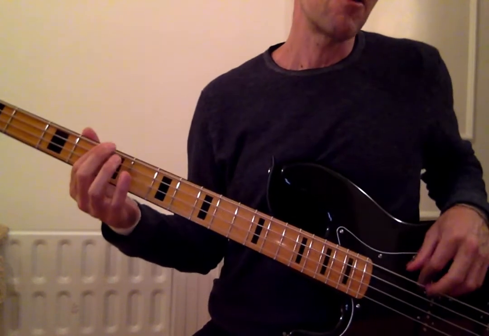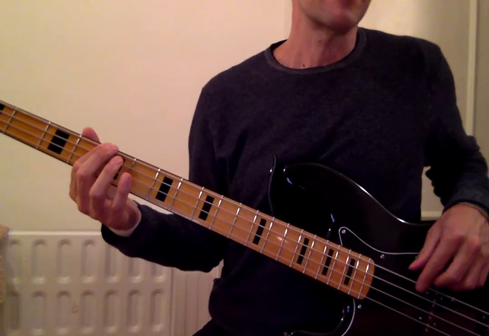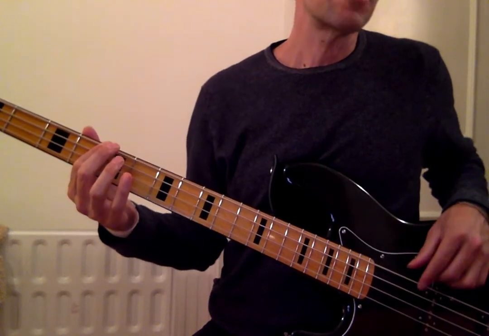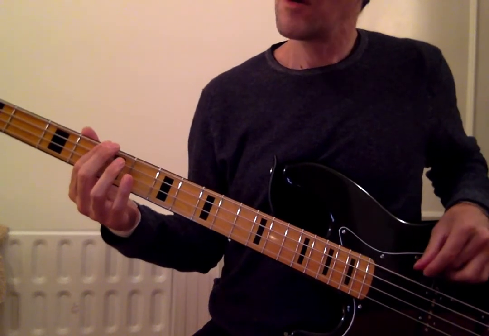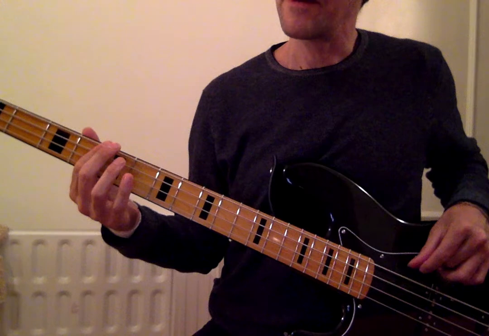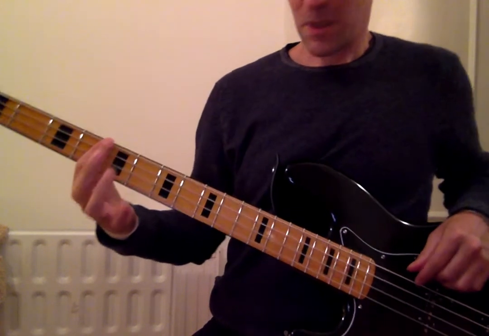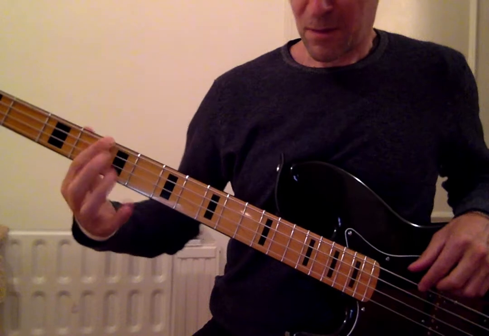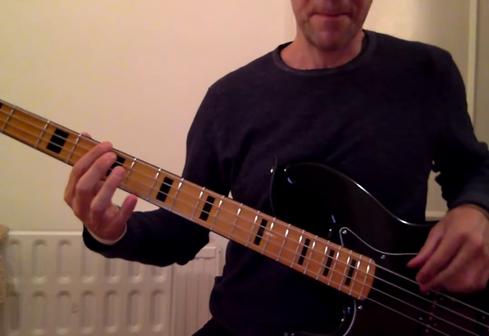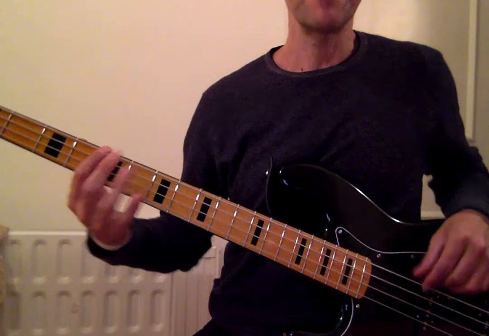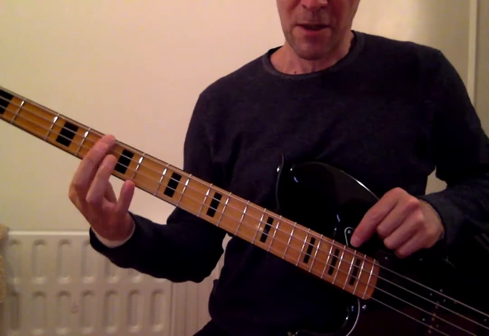Let me do that again. 1, 2, 3, 1, 2, 3, 4. 1, 2, 3, 1, 2, 3, 4. Yeah, 4 and. So with this, it's about the finger either being pressed down to get the note or released, but still touching the string so that you've got the muted sound. Yeah. So that's what I would do at the end of my first bar on this note, fret 4.